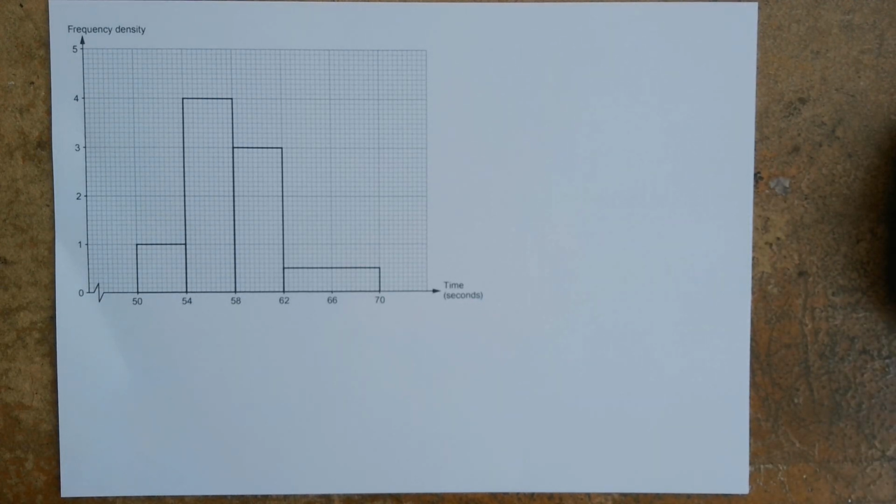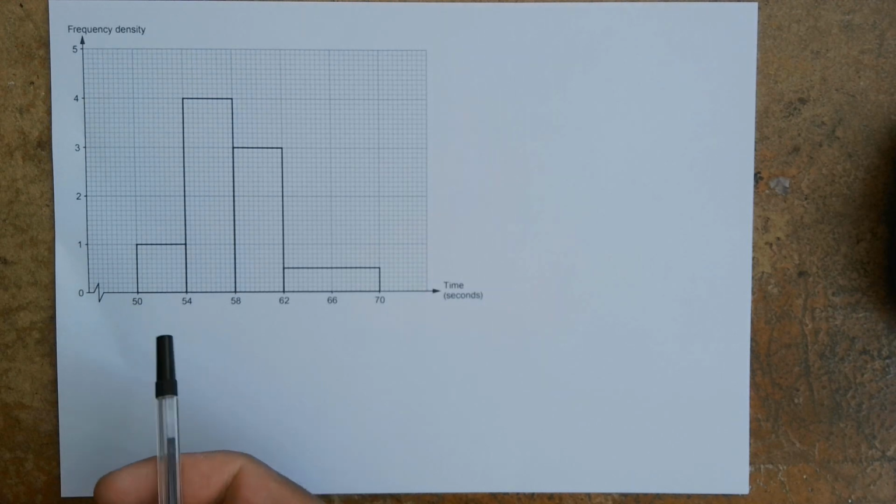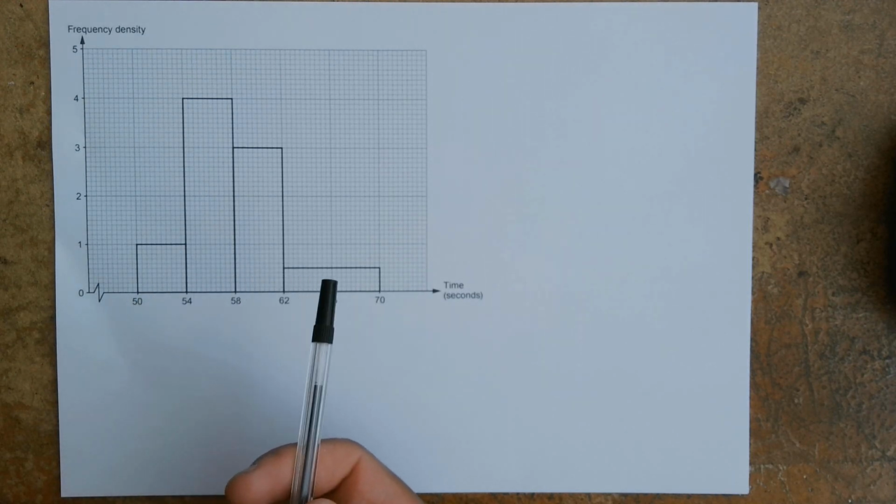In this video, I'm briefly going to show you how to calculate the upper quartile from a histogram. So, given the histogram here, I'm firstly going to work out the total frequency that it represents. Remember, that is going to be given by the area under the histogram.